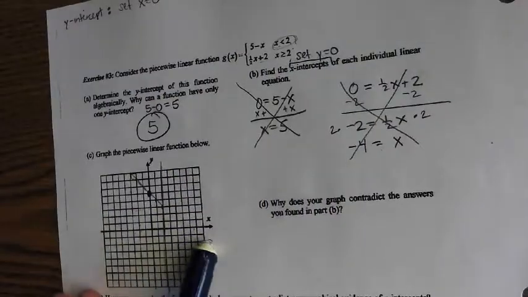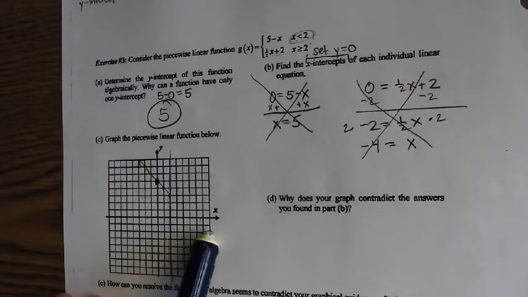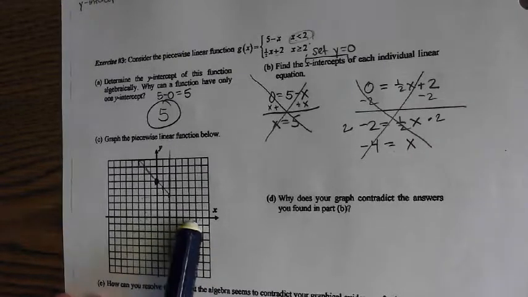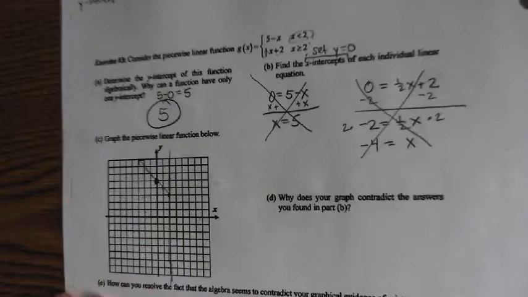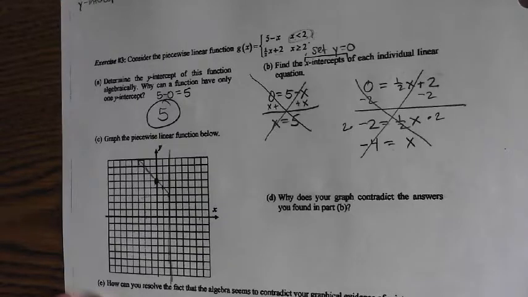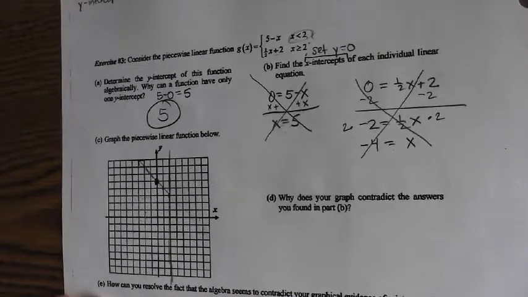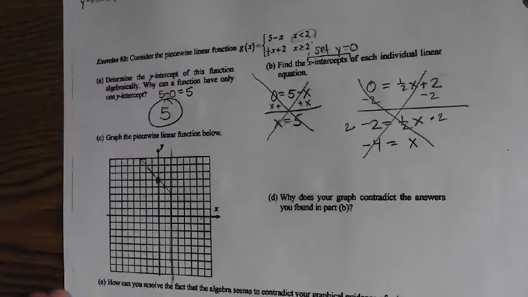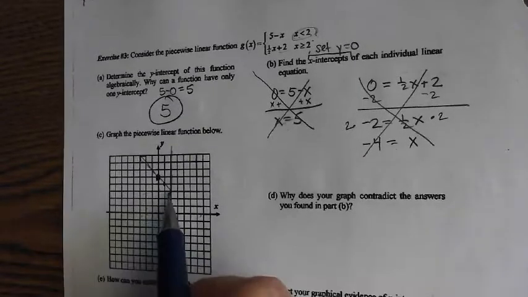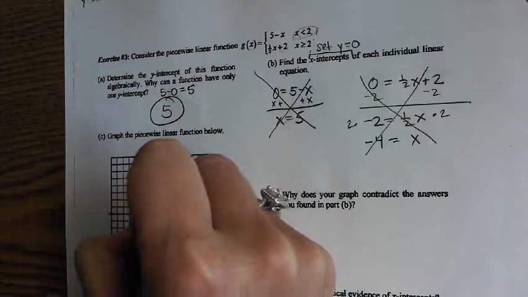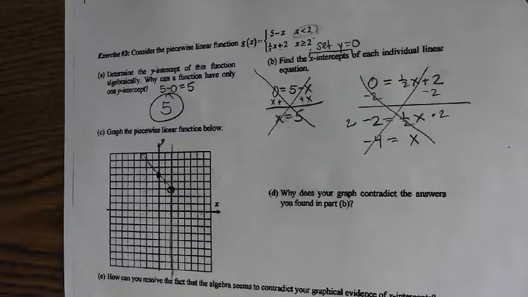When I just erased that other piece, guess what I erased? What would have been an x-intercept of 5 just got cut off. Does that make sense? That's why we rejected that x equals 5. Do we follow? And we have to always be specific. Is this an open circle or a closed circle? Open. X is less than 2, so make that very clearly open.